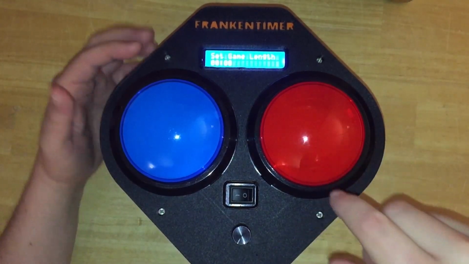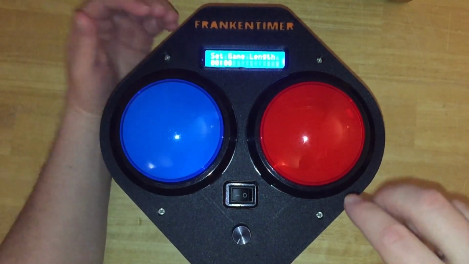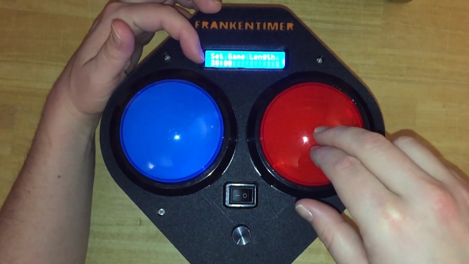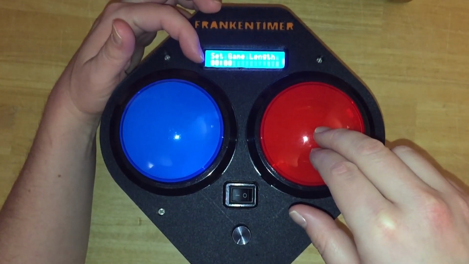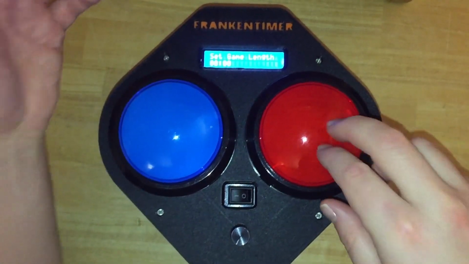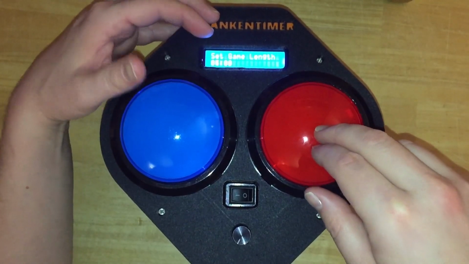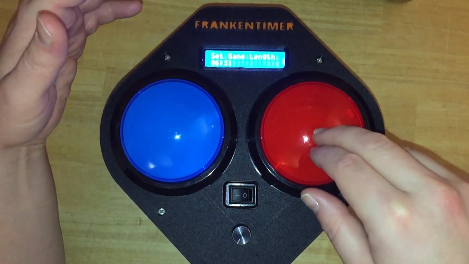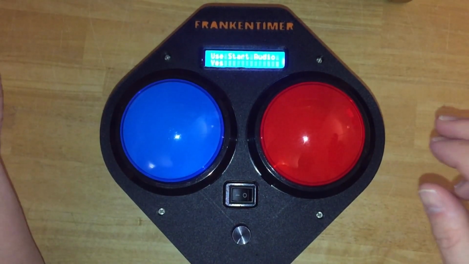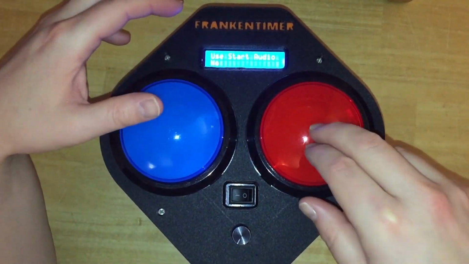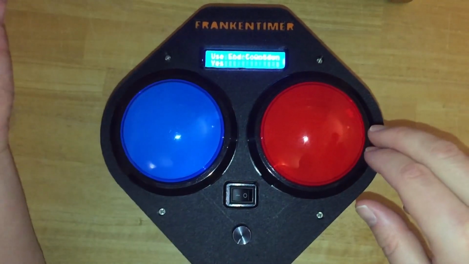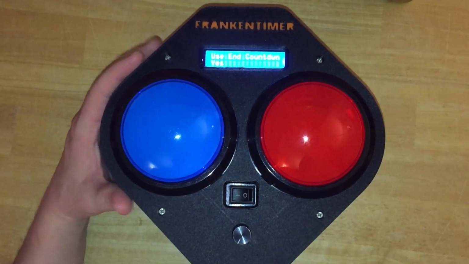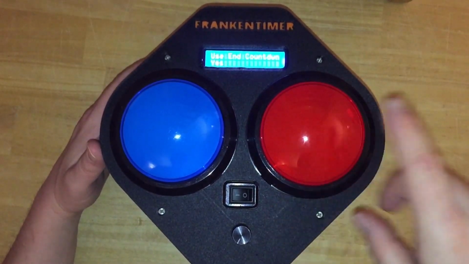Right, so when I go to set the game length, it sets the game length similar to how the old system worked, where it's gonna start with that first digit. And I can hit red, and I just have to keep going until I get to the point. And then when I get to a point that I want, then I hit blue, and it goes to the next digit. So again, red just lets me cycle through the lists. So right, do I want to use the start audio? So you can use the buttons. Red lets you cycle through options. Blue is how you actually accept an option. So you can kind of play with it.